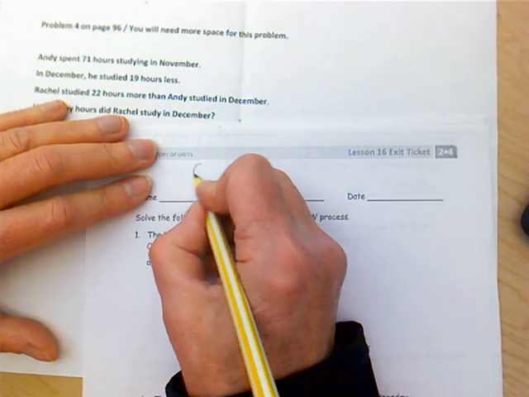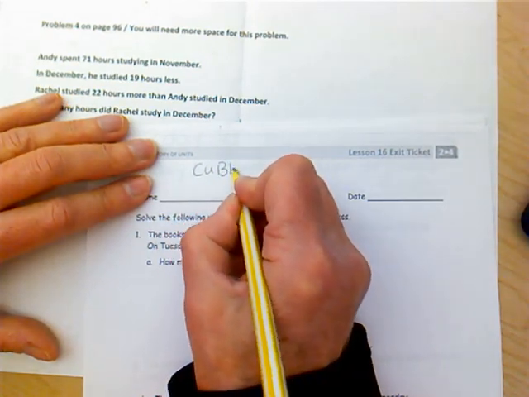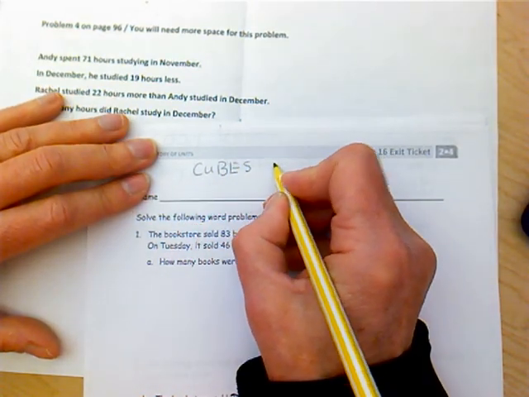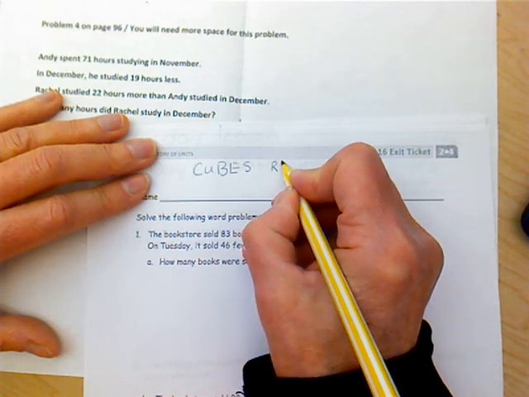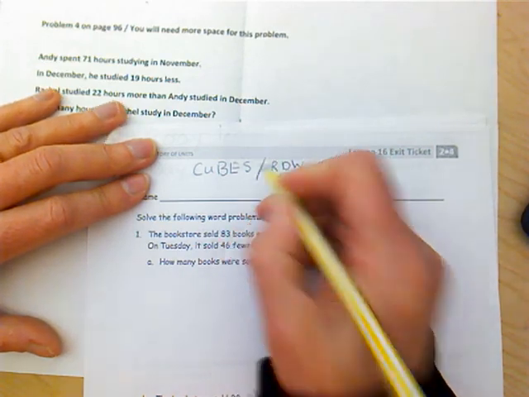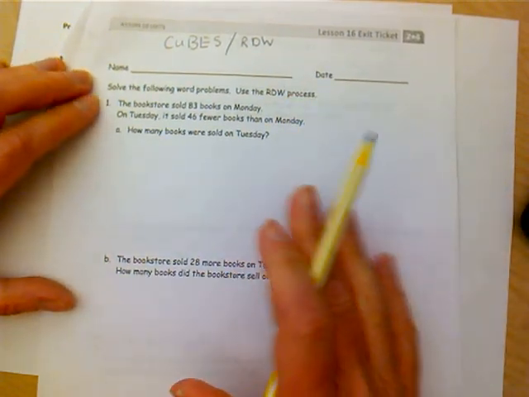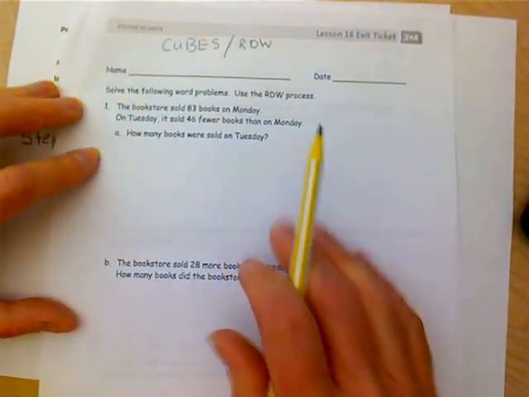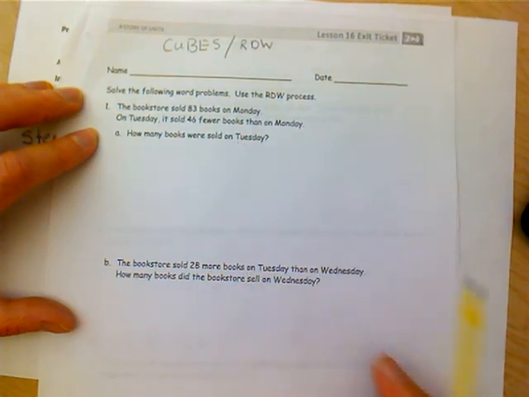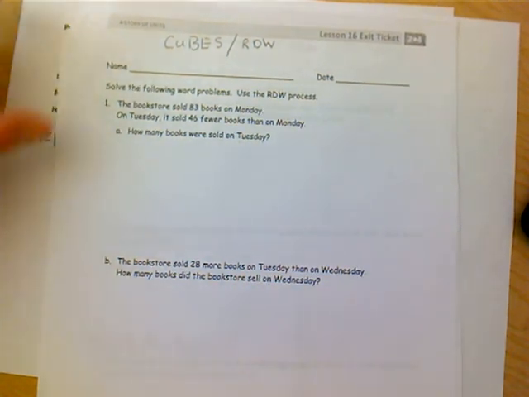And then you will be moving over to the exit ticket, and I'm going to remind you that you should use cubes and read, draw, and write when you work these 2 problems. There's only 1 problem, but it has a step 1 and a step 2. And of course, you're going to be sending that to your teacher when you are finished.